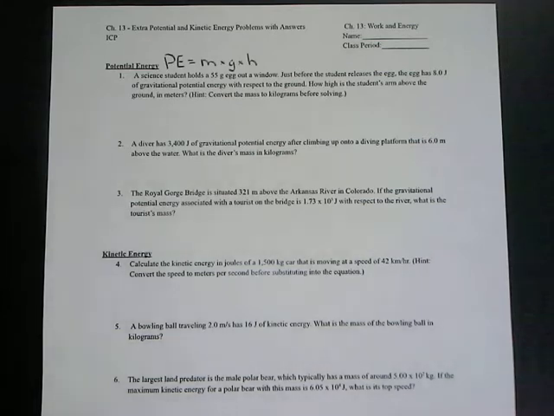So it says a science student holds a 55-gram egg out of a window. Just before the student releases the egg, it has 8.0 joules of gravitational potential energy with respect to the ground. We want to know how high the student's arm is above the ground in meters. And I give you a little hint here. I'm just going to remind you one more time that the mass needs to be in kilograms.